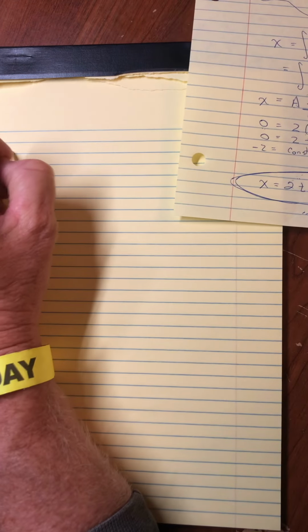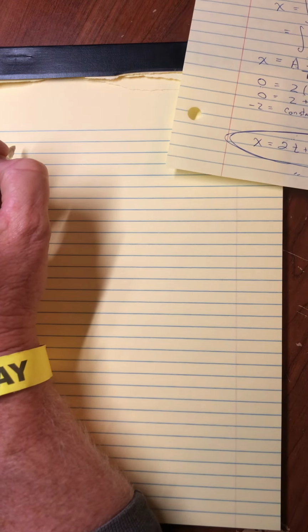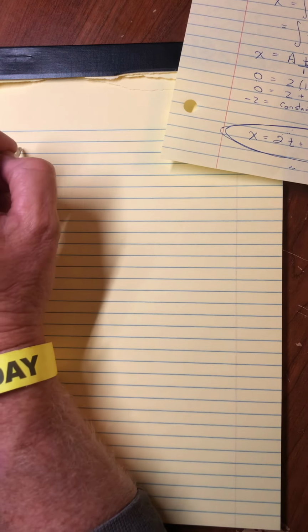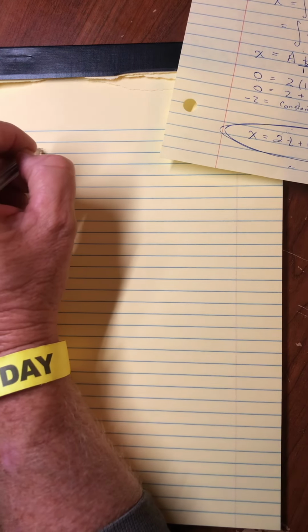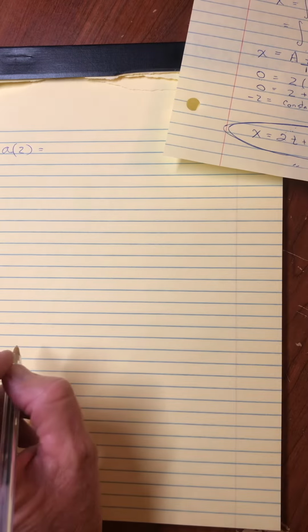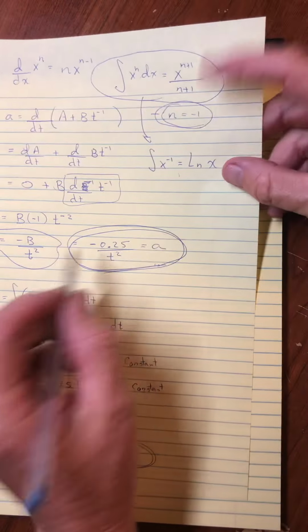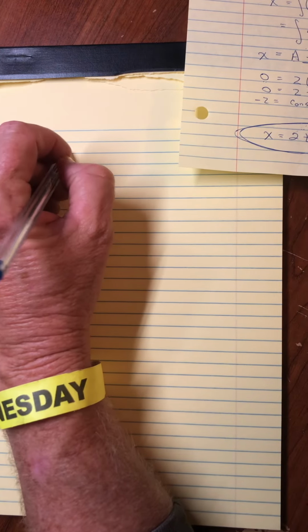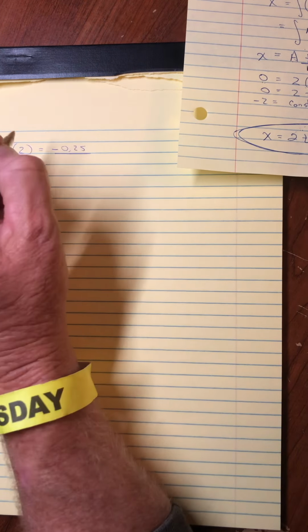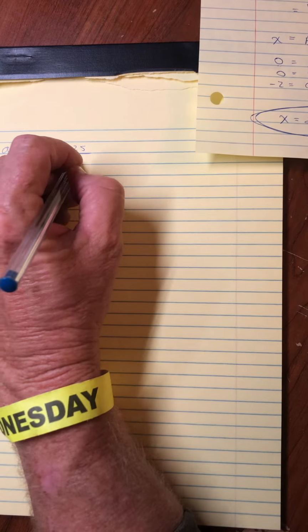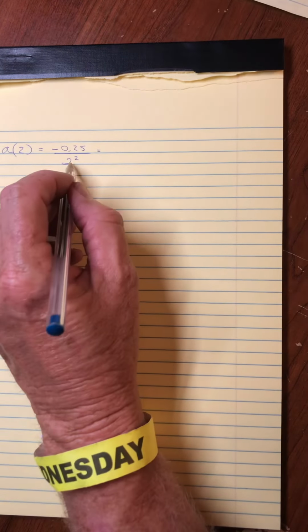So when they ask for what is the acceleration at 2 seconds, I can put a as a function of t, so that's 2 seconds. I would have right here negative 0.25 divided by 2 squared, and so that's 1/4.